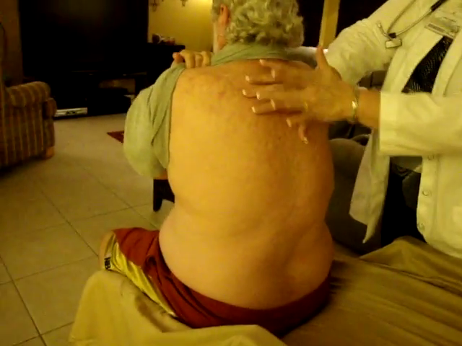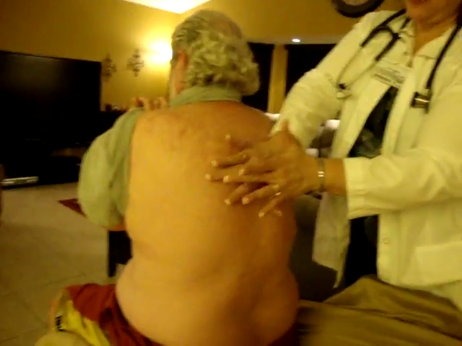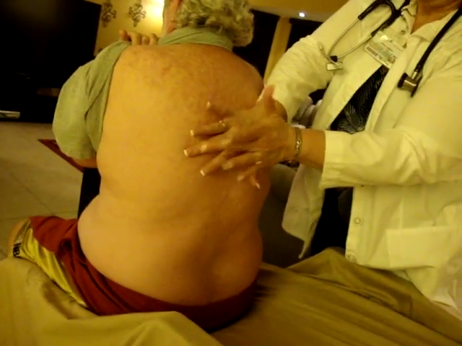Next, we're going to go to your back. We're going to be looking at your back. Same thing, skin, scars, lesions, masses, anything noted. I'm going to feel. No pain? No. Okay. I'm going to ask Sam to take a nice deep breath for me and hold it. We're looking for the diaphragmatic excursion.